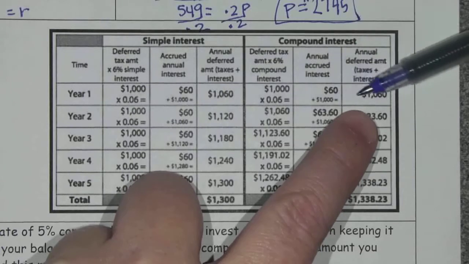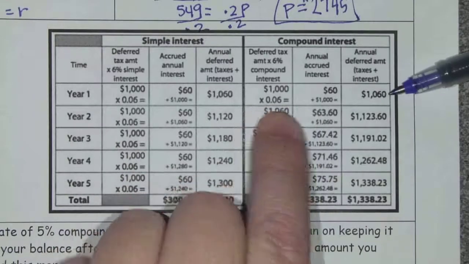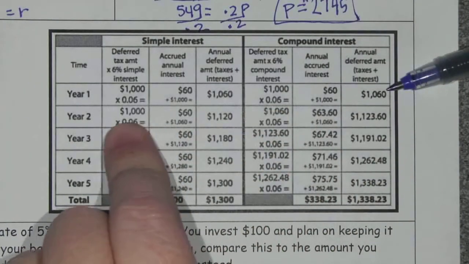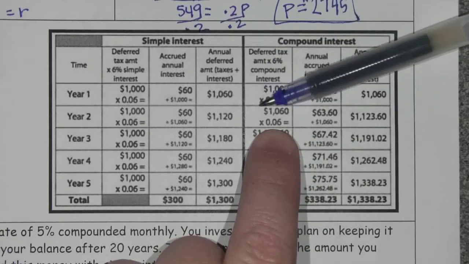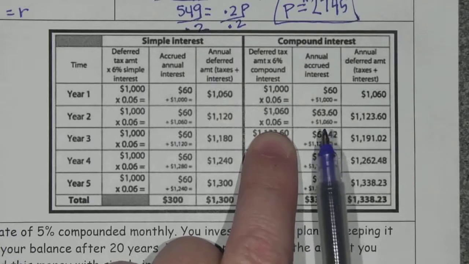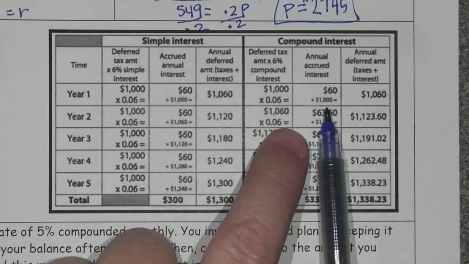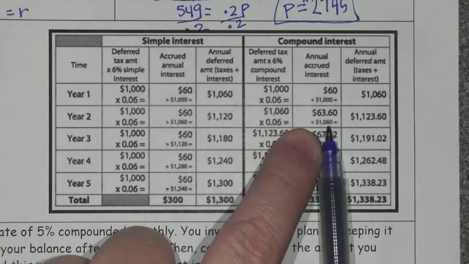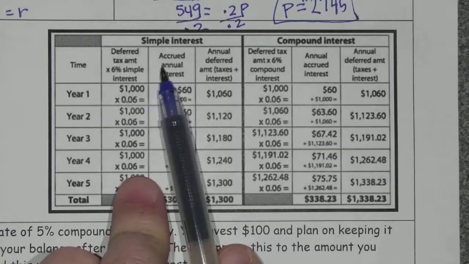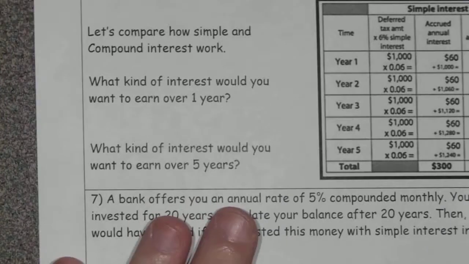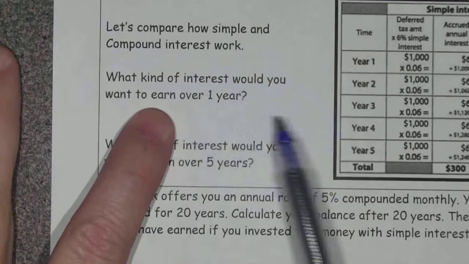Compound interest works differently. They pay you interest on that first amount. Did you notice how they were the same the first year? I get that same $60 interest, but then instead of only paying me interest on the $1,000, compound interest pays me interest on the $1,060. Do you see how the second year I get $60 in interest on simple interest, and on compound interest I get $63.60 interest? Are you seeing how this is compounding, getting bigger and bigger and bigger, where this one stays the same? So answering the questions, it says, what kind of interest would you want to earn over 1 year?